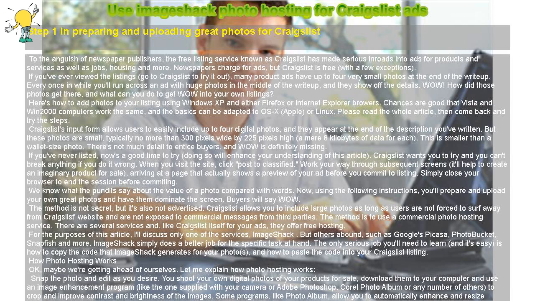Snap the photo and edit as you desire. You shoot your own digital photos of your products for sale, download them to your computer and use an image enhancement program, like the one supplied with your camera or Adobe Photoshop, Corel Photo Album or any number of others, to crop and improve contrast and brightness of the images.